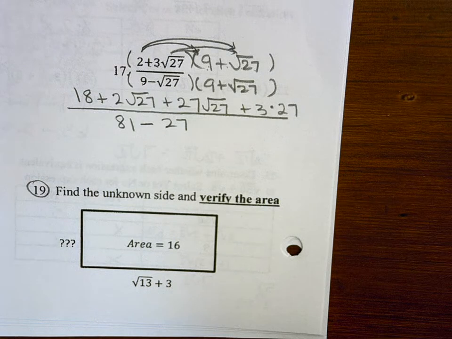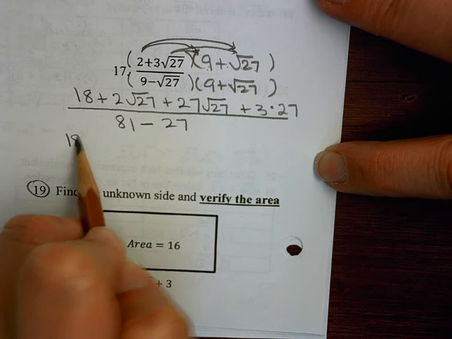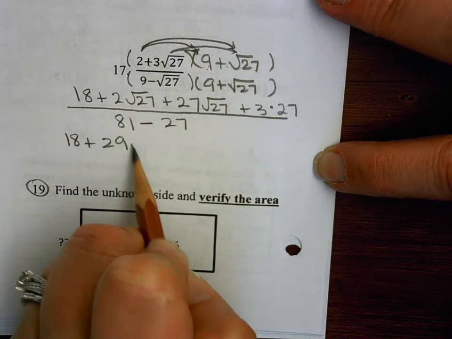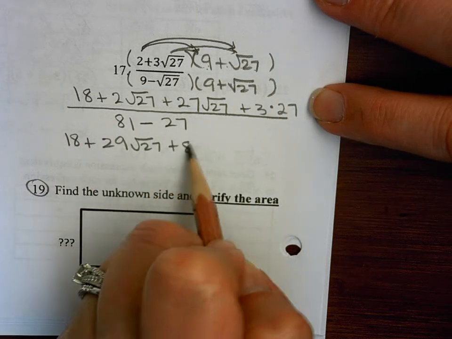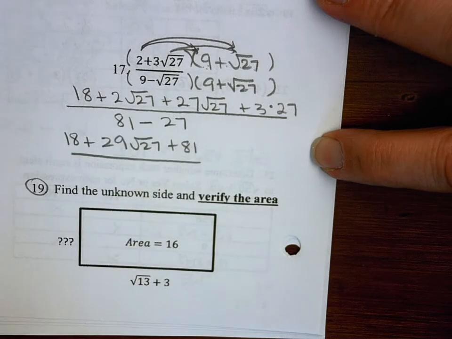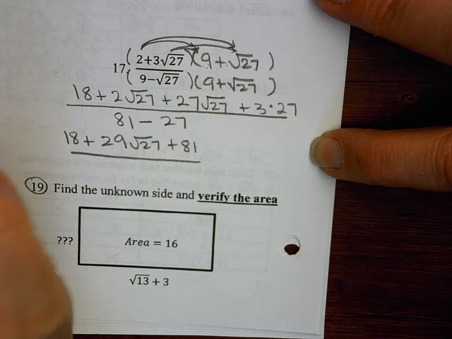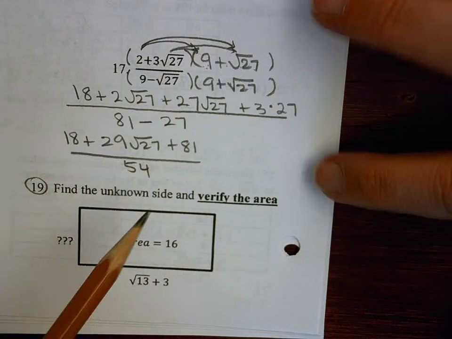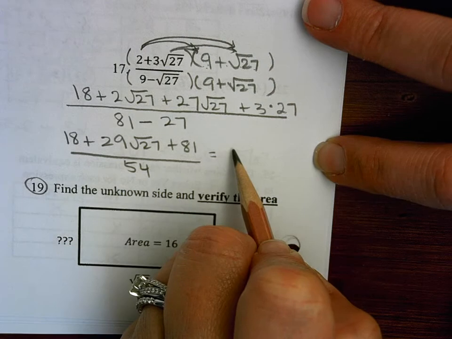And then now I want to go ahead and combine like terms. So I'm going to have 18 here, and then 27 and 2 is 29. And then 3 times 27 is 81. And then 81 minus 27, I believe, is 54. Yep, 54. Okay. And then now I'm going to add the front here, so that would be 81 and 18.